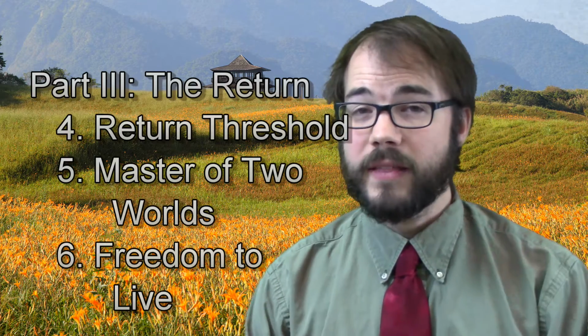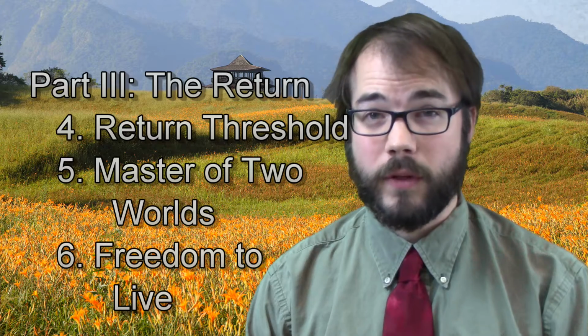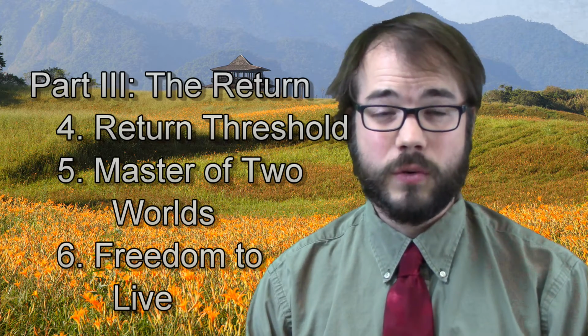And finally, the last step is the freedom to live. Now that the hero has become a hero, both in the world of the quest and in his home, he can choose the life he wants. He can become what he really should become, instead of being bound by insecurity and by his weakness. And sometimes he realizes that the things he thought he wanted at the beginning were not really what he wanted after all, and he finds what's truly best for him.